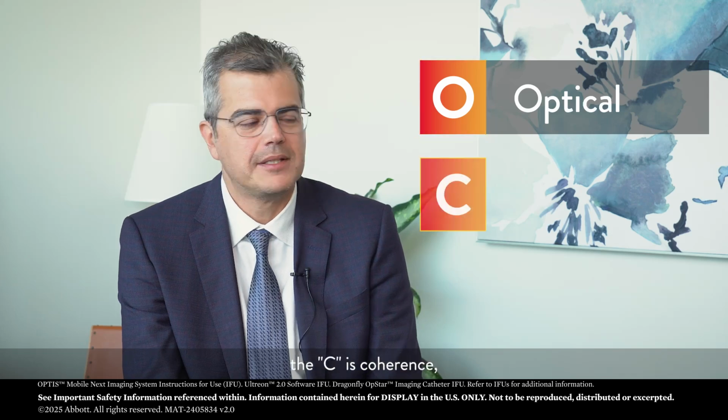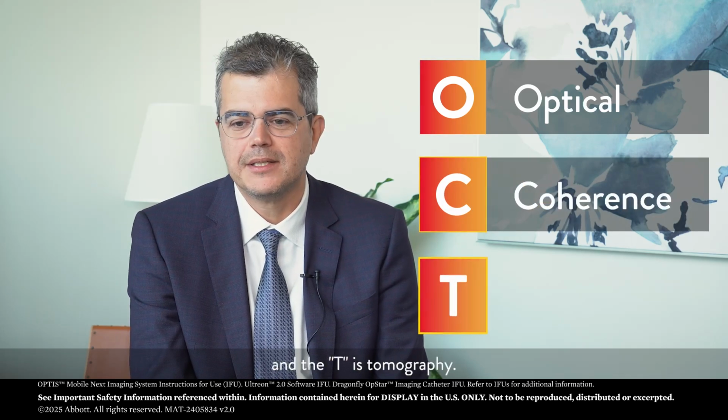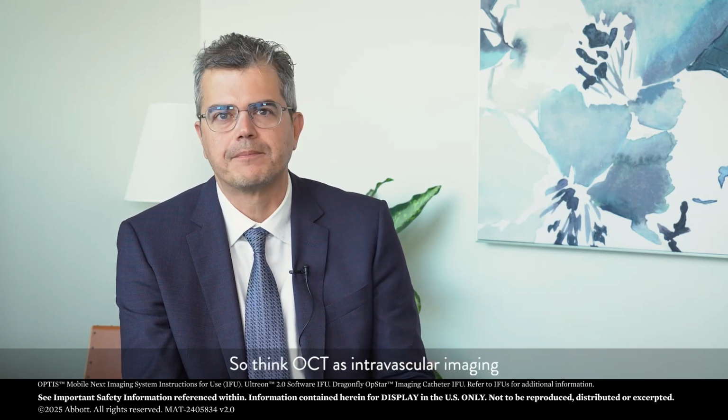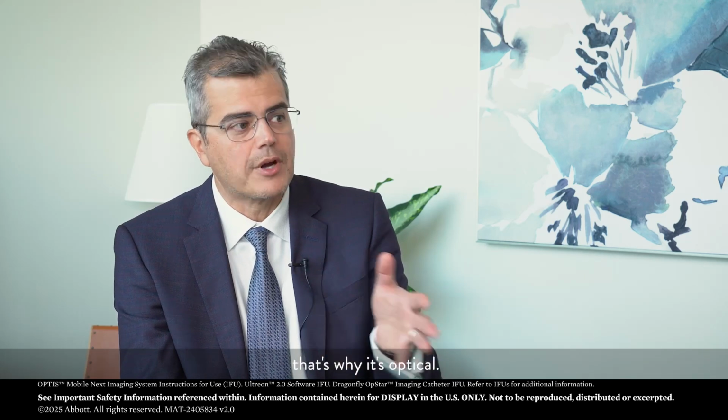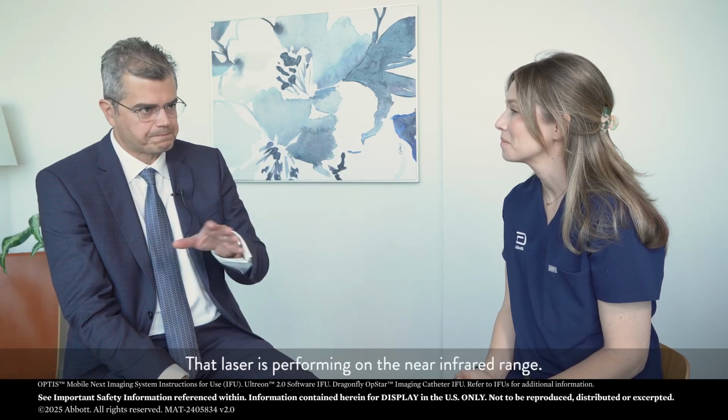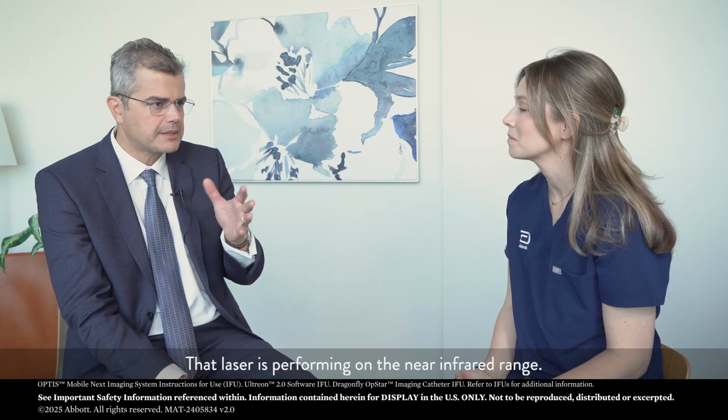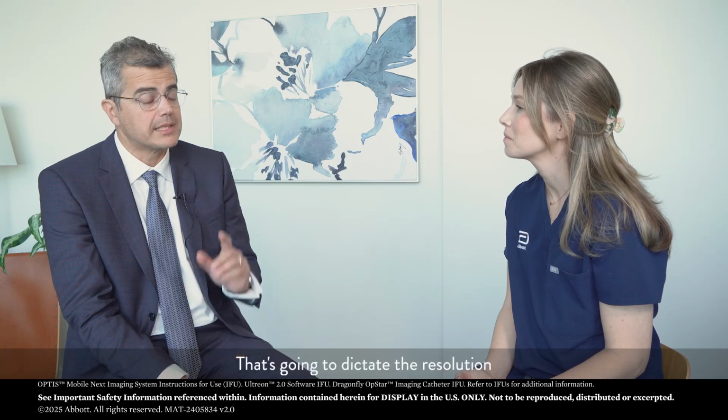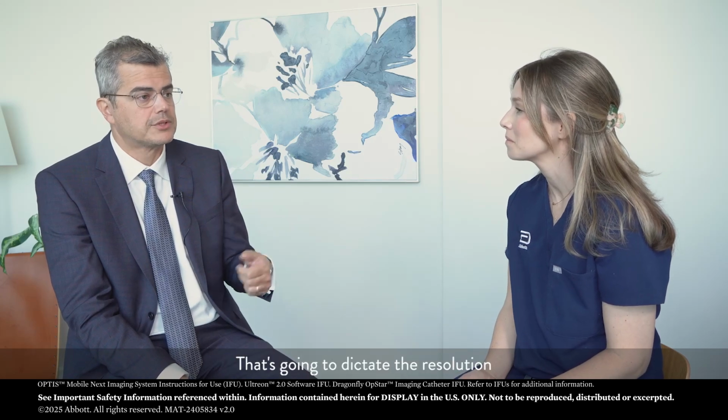So the O is optical, the C is coherence, and the T is tomography. Think of OCT as intravascular imaging in which the energy source is laser. That's why it's optical. That laser is operating in the near infrared range, which is going to dictate the resolution and the ability of tissue penetration of that energy. The C stands for coherence.